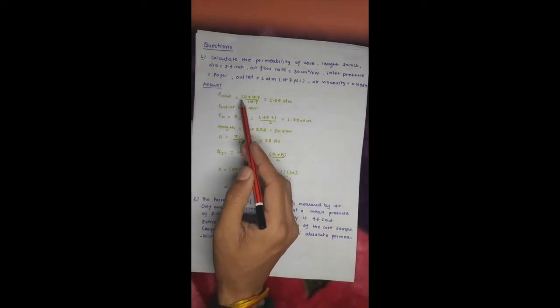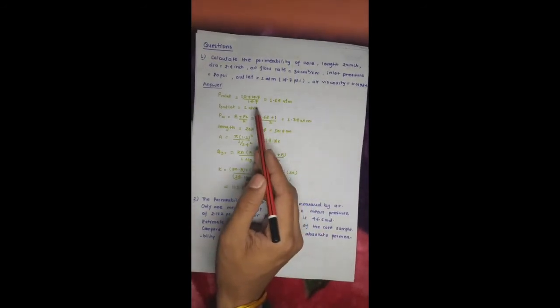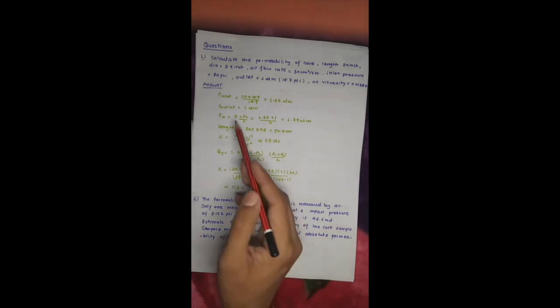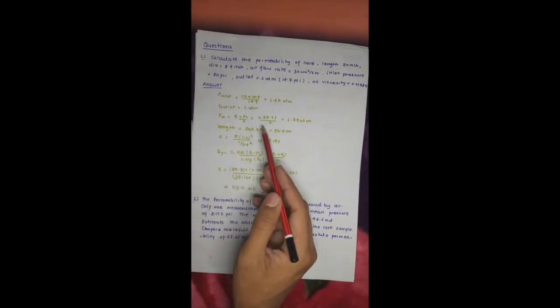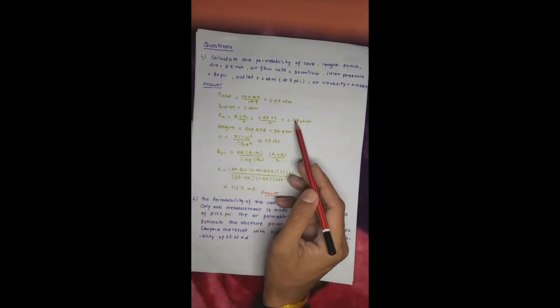Here we can see the P inlet equal to (20 plus 14.7) divided by 14.7. Here we will take the 14.7 because it is atmospheric pressure and inlet contains the atmosphere. So when we divide by 14.7, it converts to 1.68 atm. P outlet is in atm, so 1 atm. Pm equal to (P1 plus P2) divided by 2. It is the mean pressure, so it comes to 1.34 atm.